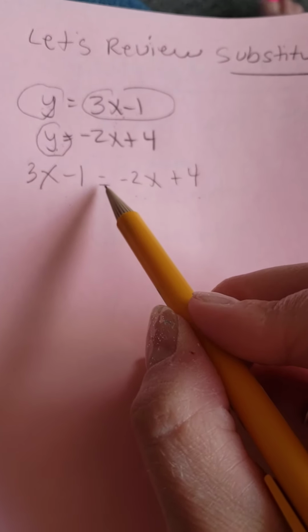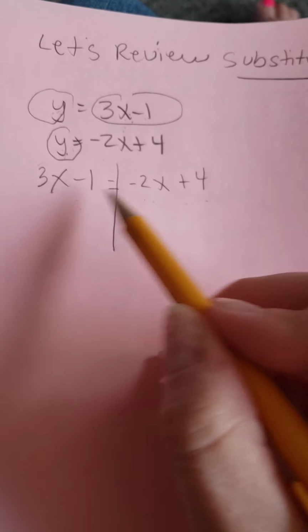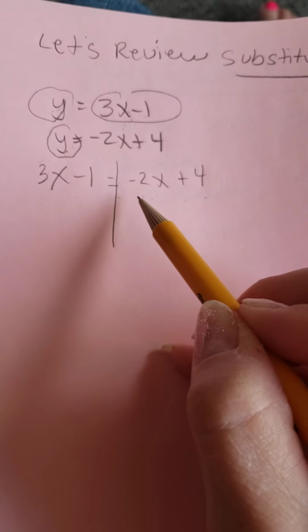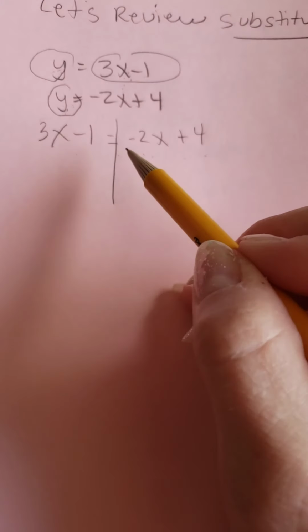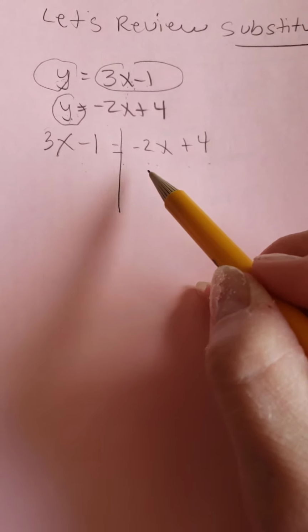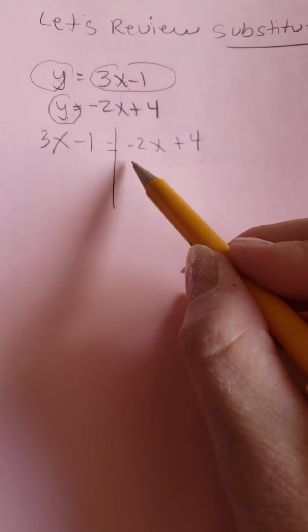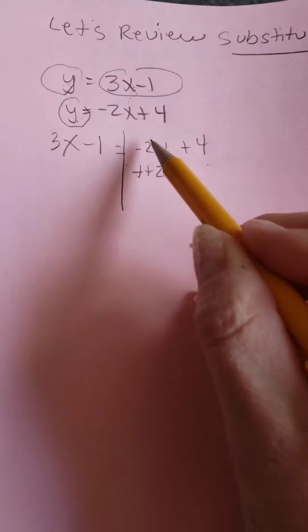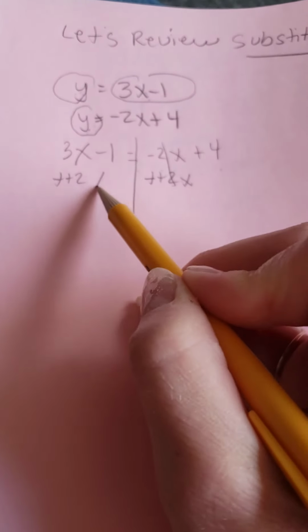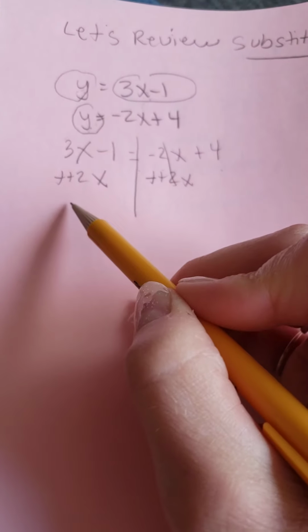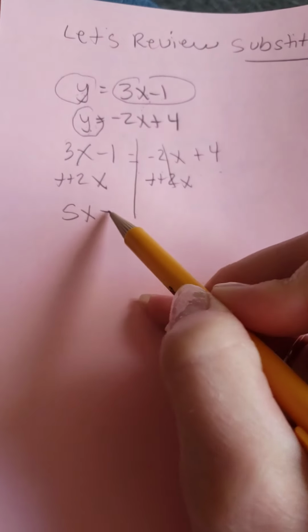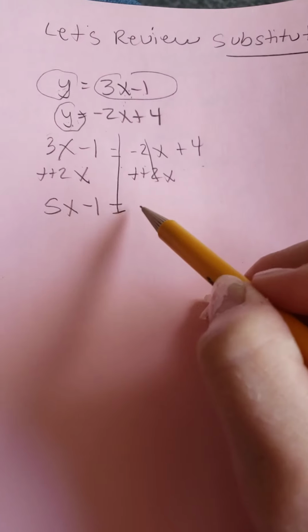And now I'm going to solve for x. Remember, you have letters on both sides, so you can't have that. You have to do something about it before you can continue. So what do you do? You get rid of one of them by adding the opposite. I'm going to get rid of the negative 2x by adding a positive 2x to both sides. So now I have 5x, bring down the negative 1, and over here, bring down your 4.